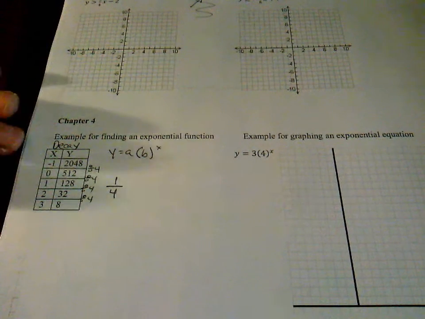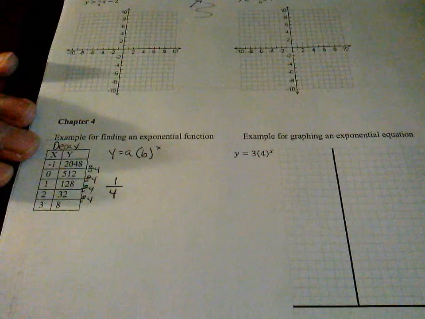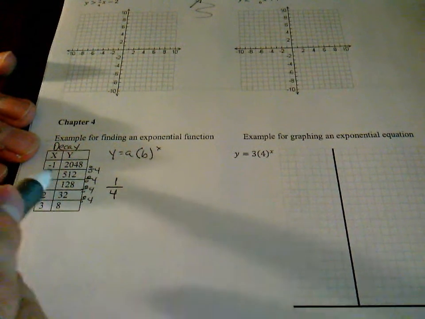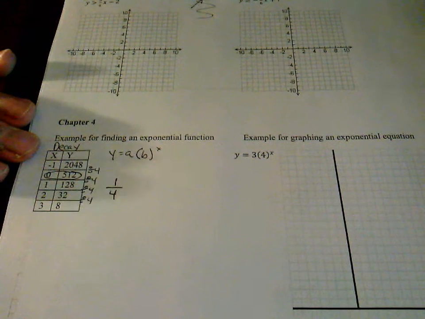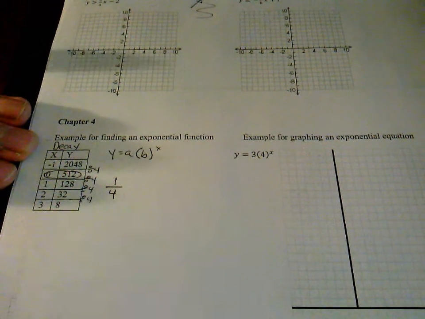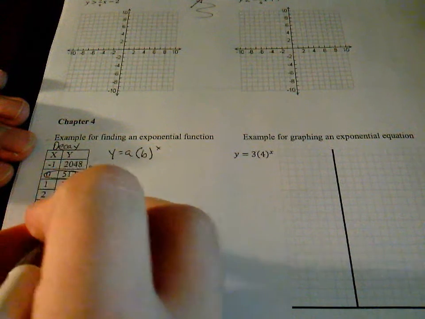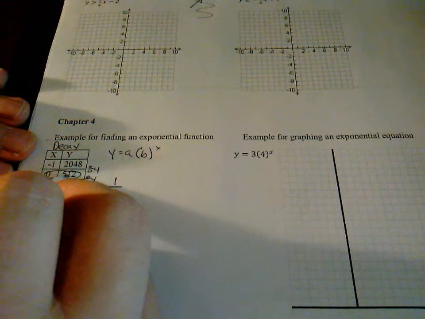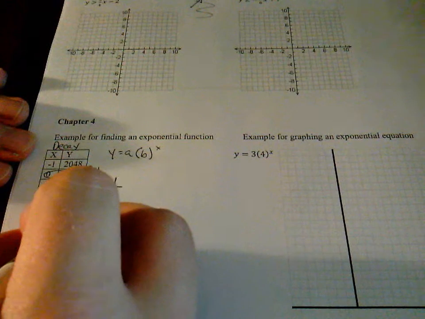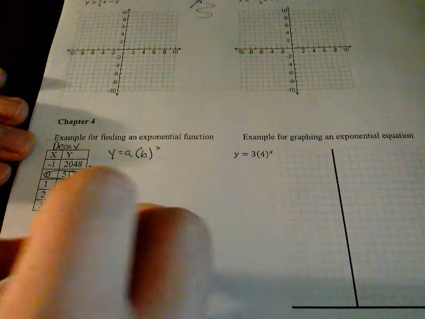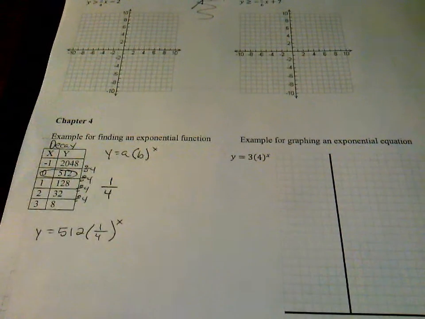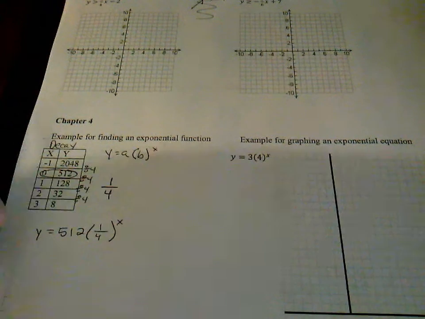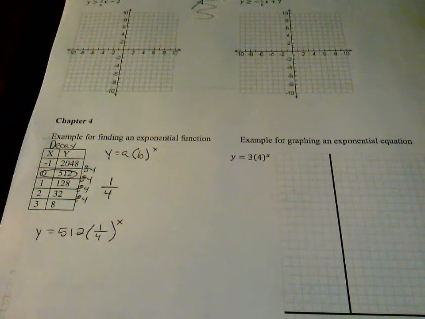The second thing we want to look for is where does x equal 0? Well, it equals 0 right here, and our y value is 512. So this is what we do. We put y equals, our a is going to be what the y value is at 0, which is 512, parentheses our multiple, which is 1/4, and x, because that's where the x goes. Just like in our linear equations, we have a y and an x. They're just in different spots than normal.